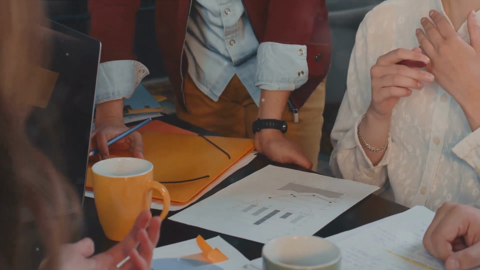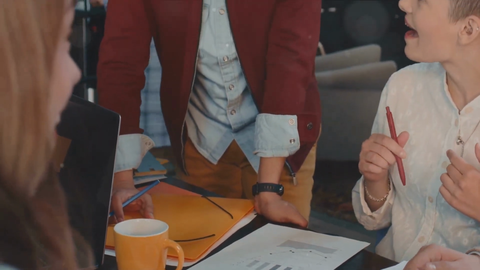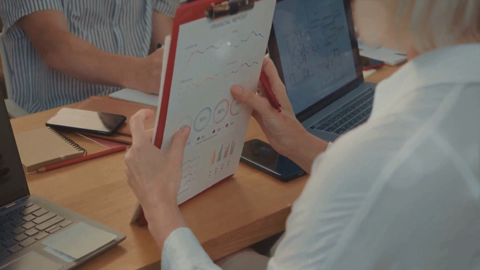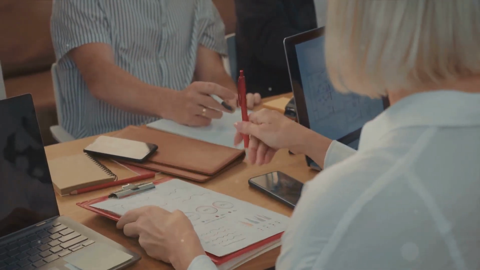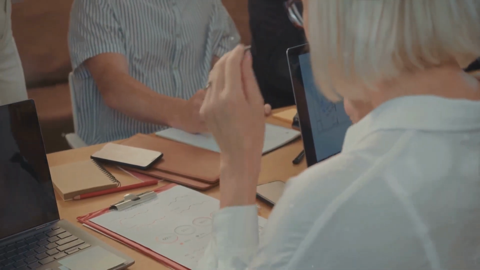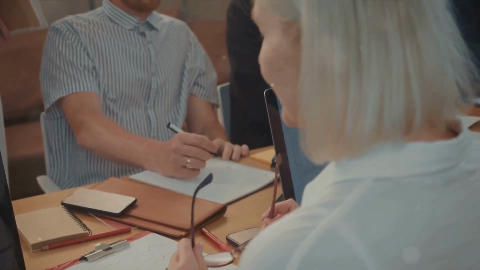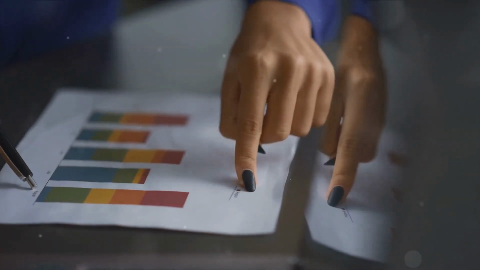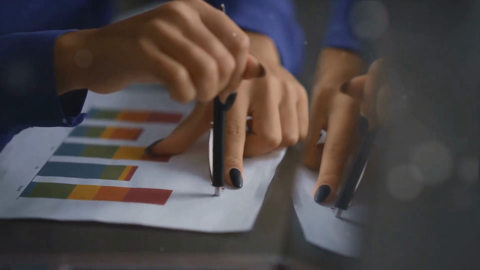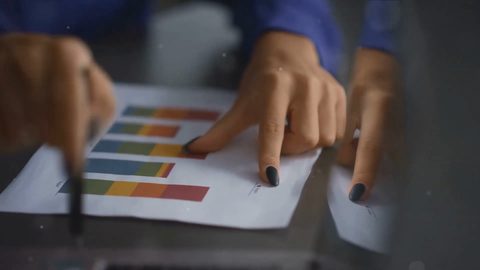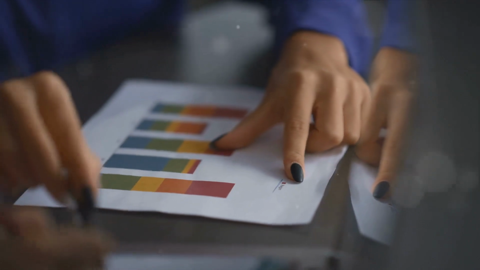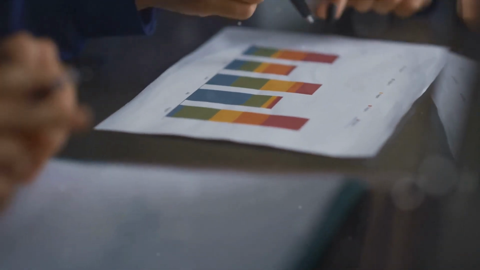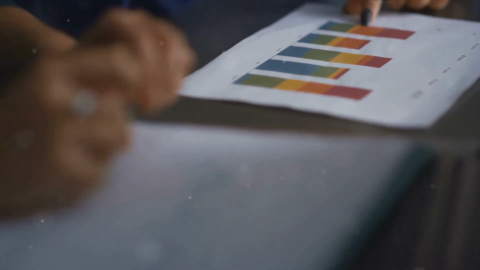Then we dove into the realm of categorical data. This is the type of data that can be sorted or grouped into categories. We learned that there are two subtypes, ordinal and nominal. Remember, ordinal data has a specific order or ranking to it. Think of your favorite ice cream flavors ranked from 1 to 5. Nominal data, on the other hand, doesn't have an order or ranking. It's like the colors of a rainbow, each unique but not inherently better or worse than the others.